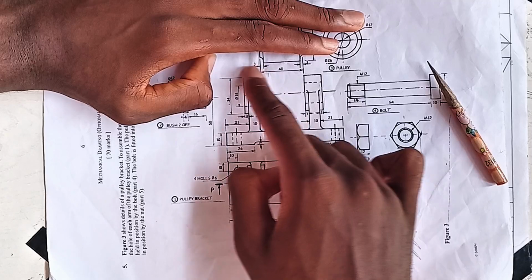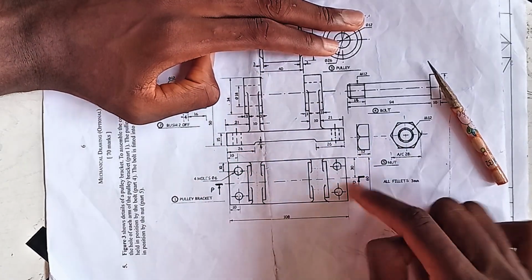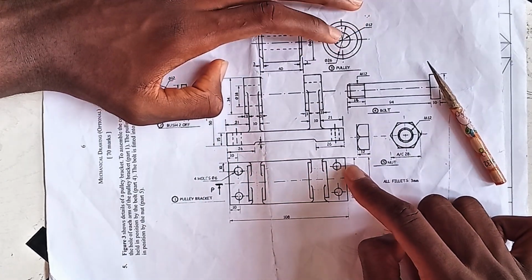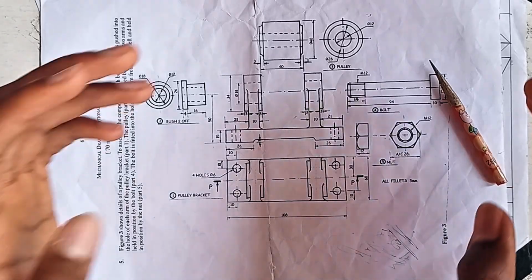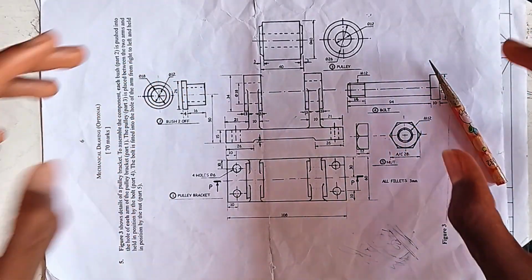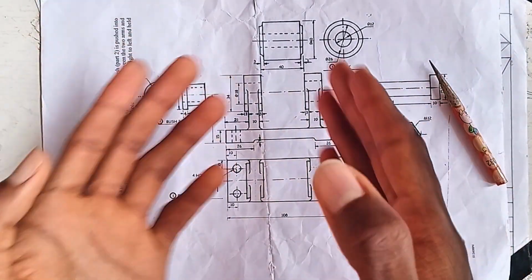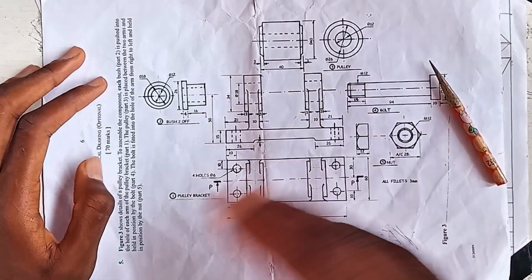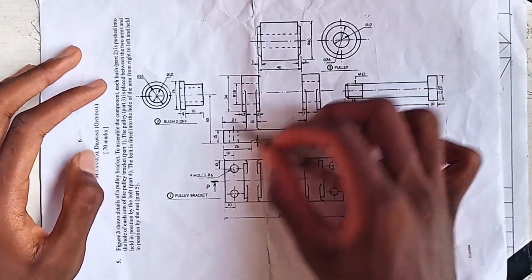This side is the front elevation, while this is actually the plan elevation. All right. So I just want us to understand clearly what we are given before we dive into the drawing aspects, the main technical drawing aspect of this mechanical block given.